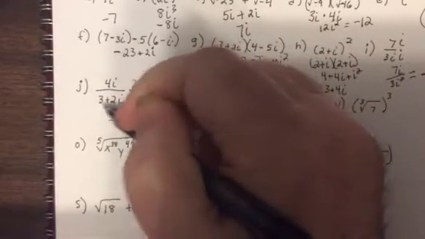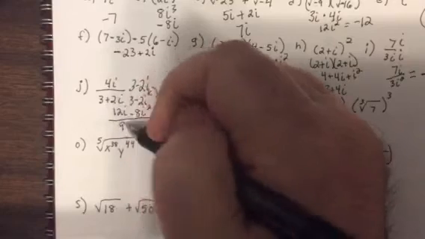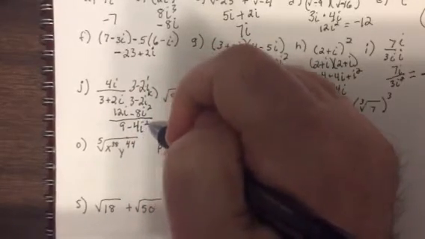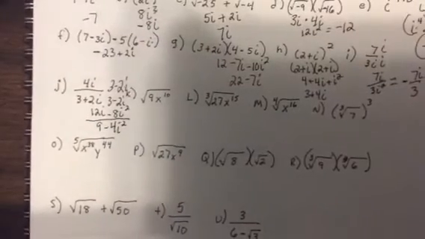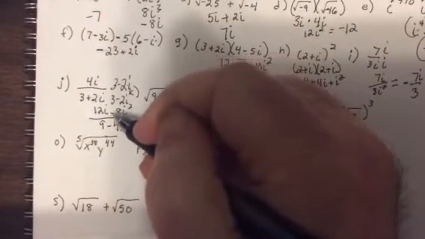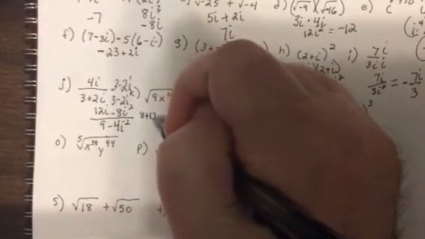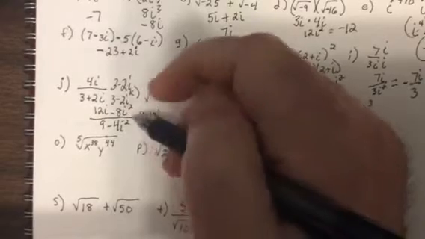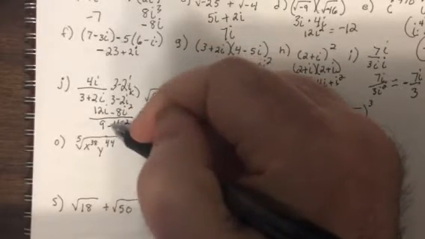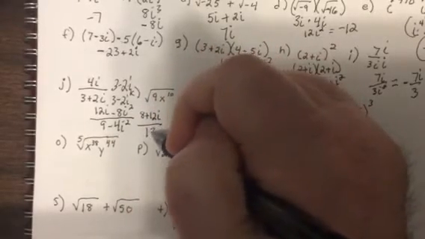All over, this would be 3 times 3 is 9. 6i minus 6i is 0, minus 4i squared. Okay, so i squared is negative 1, minus times minus is plus. So on the top you'd have 8 plus 12i. And this 4i squared would be plus 4 then, because minus a minus. 9 plus 4 is 13.